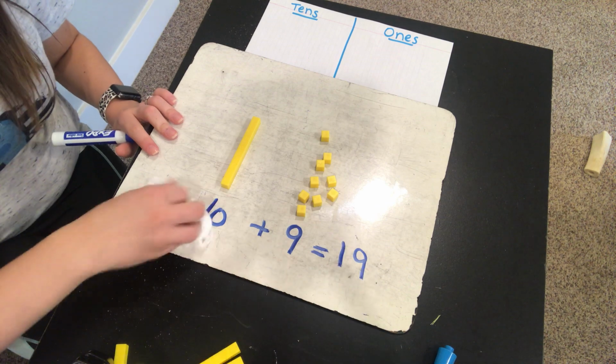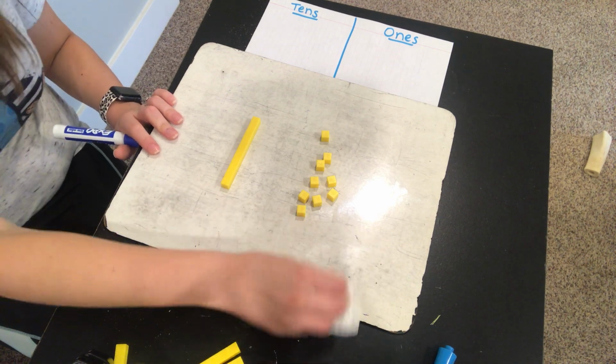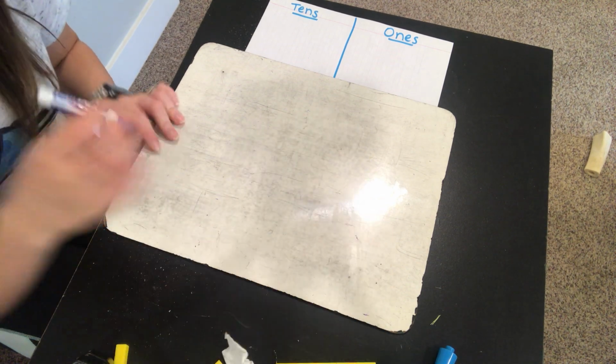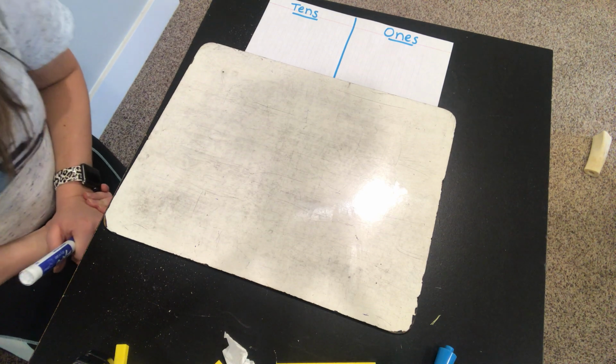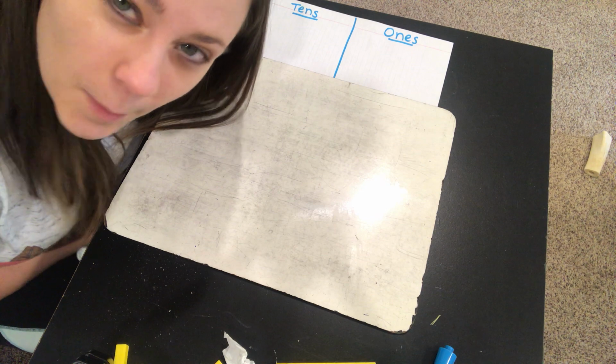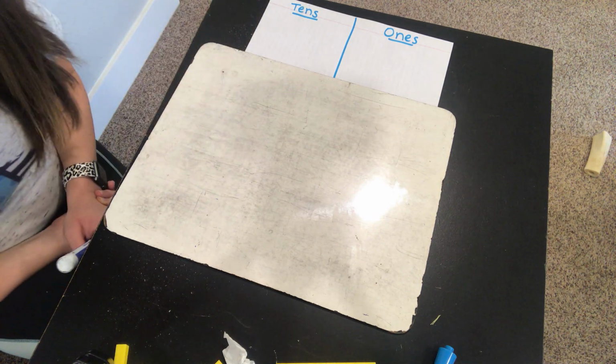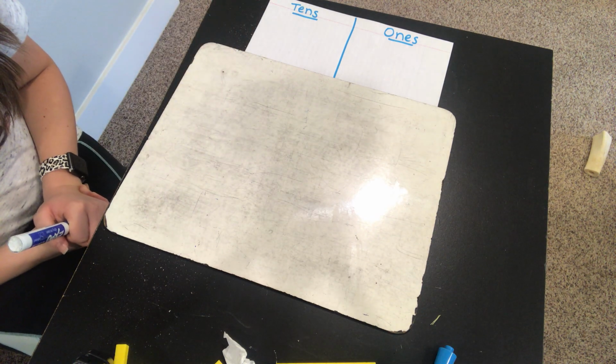All right, let's do one more together. Build the number. Let's do a challenge number this time. Why don't you build 24? I know this is higher than we are supposed to go right now, but let's challenge you. 24. Can you build 24?